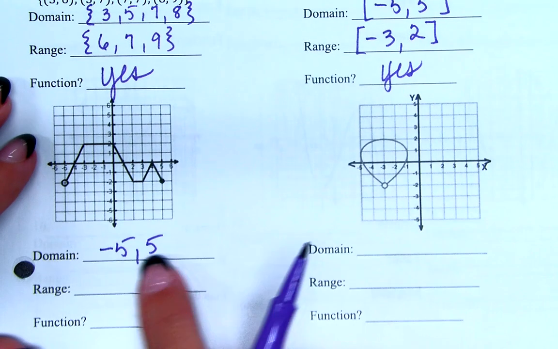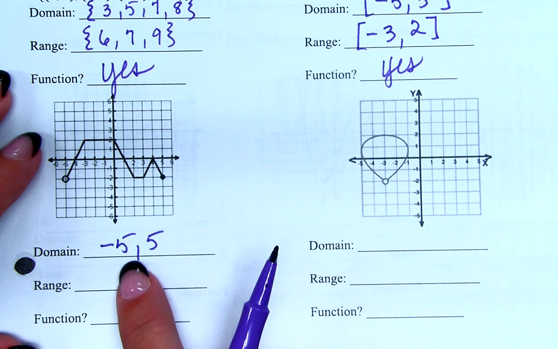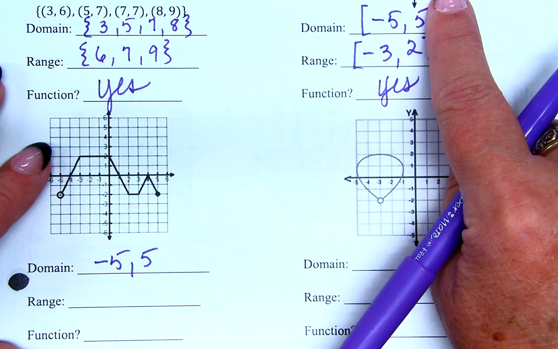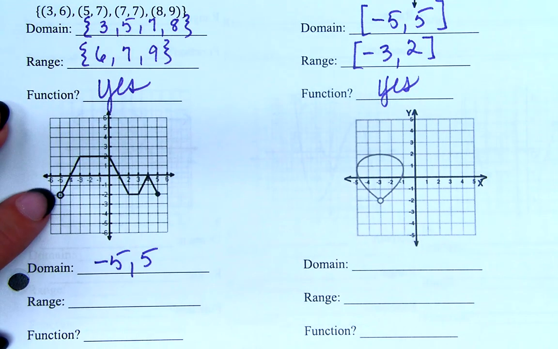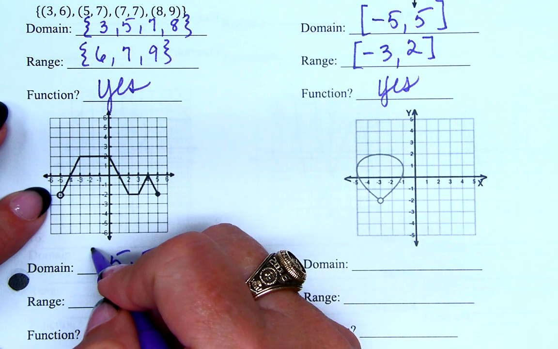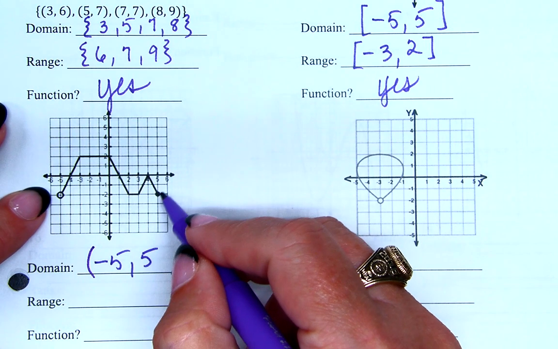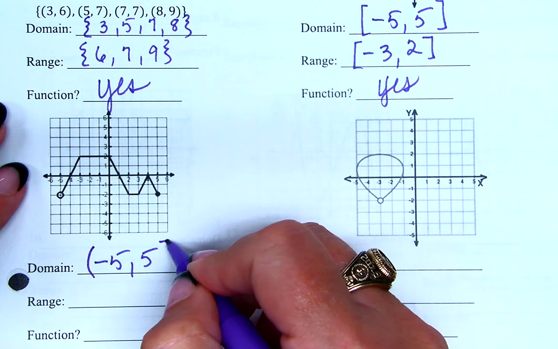And in fact, what I said was incorrect, right? Is this exactly the same domain as this? No, because why? -5 has an open circle, so it should have a parenthesis. What about 5? Bracket. That's a bracket. Very good.